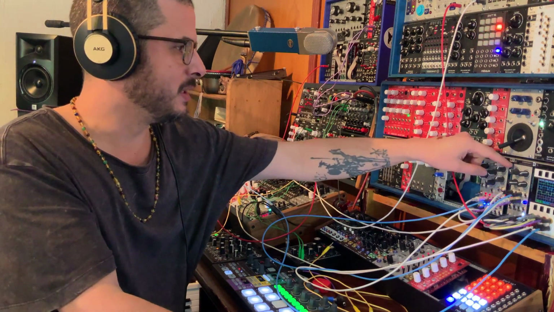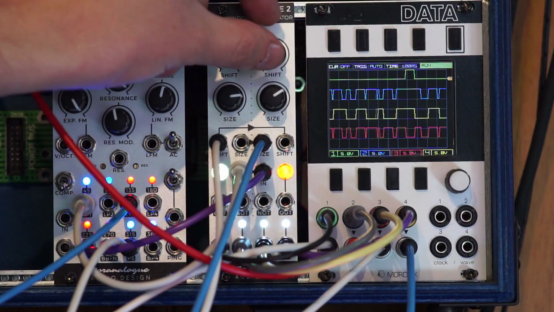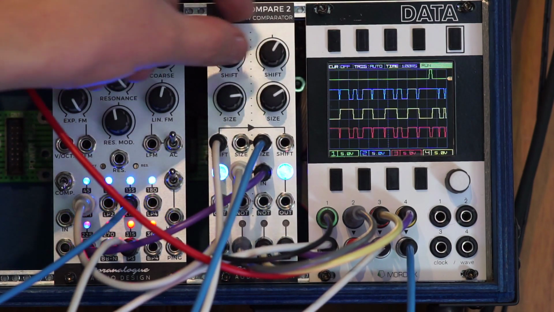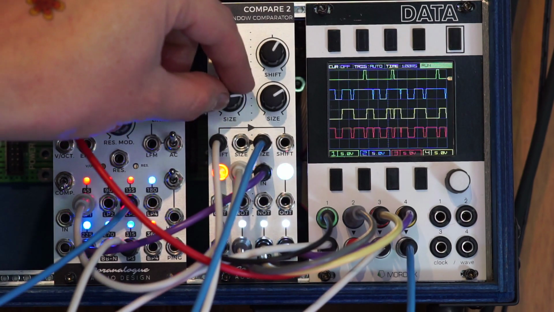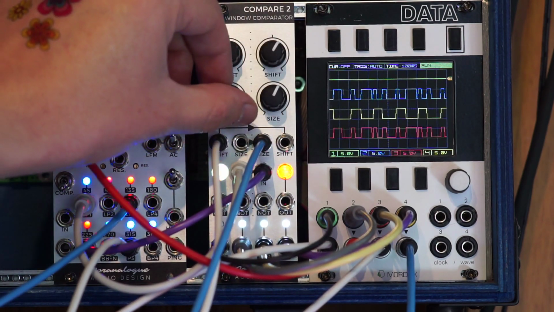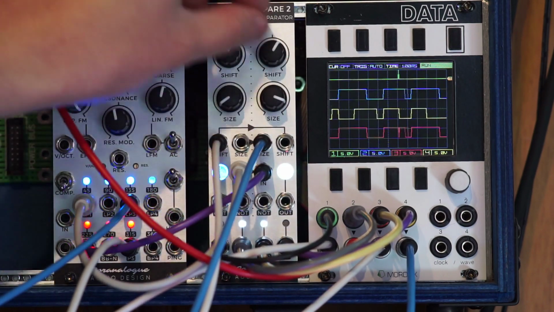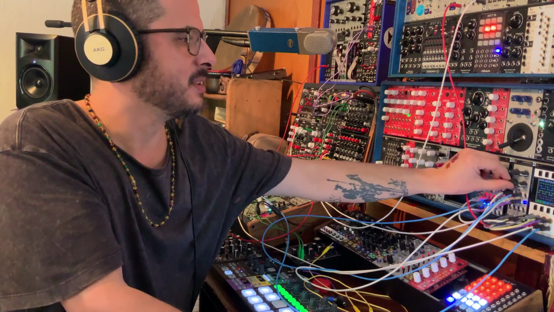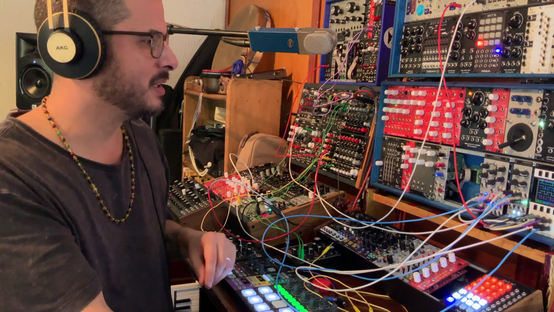Let's play around with the shift and size knobs a little bit. Like a fill right there. Like a phased rhythm. This is cool. It's like crooked techno. Look at those divisions. Nice. Triplety.